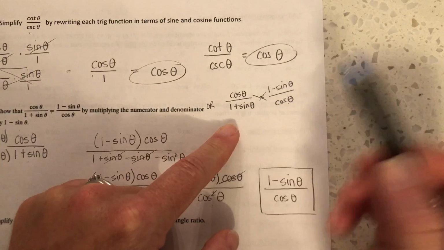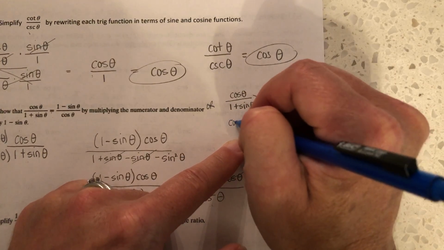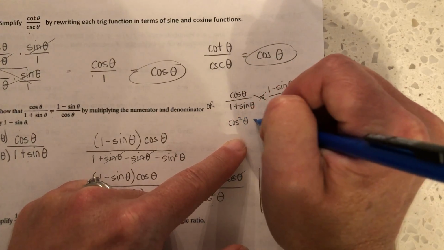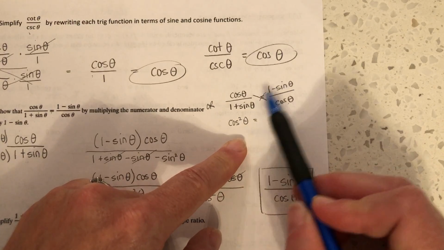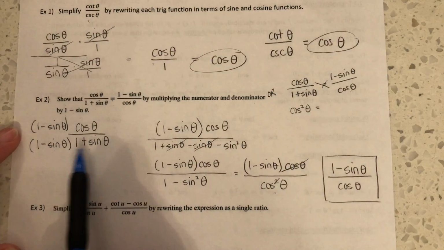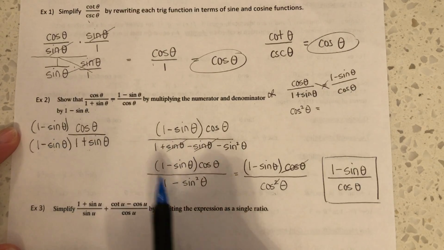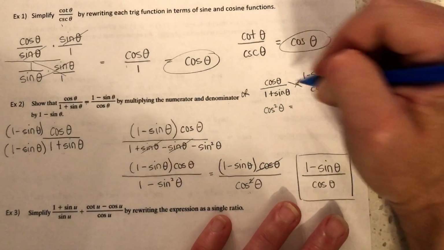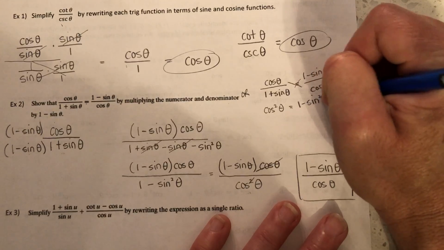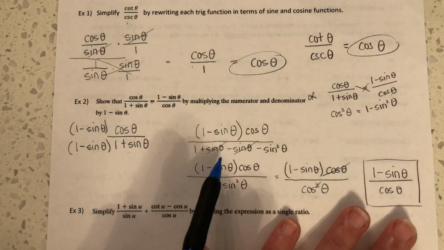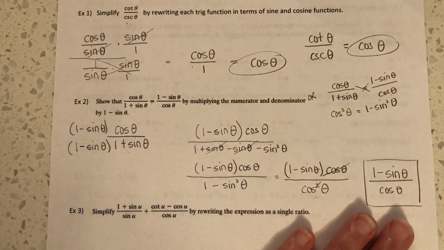Cosine theta times cosine theta is cosine squared theta equals, if I do 1 plus sine theta times 1 minus sine theta, it's a FOIL, and it's exactly what we FOILed over here. And when we FOILed this, we got 1 minus sine squared theta. So when you multiply this together, you'll get 1 minus sine squared theta, right? It's the same FOIL that we did over here where they canceled and you were left with that.